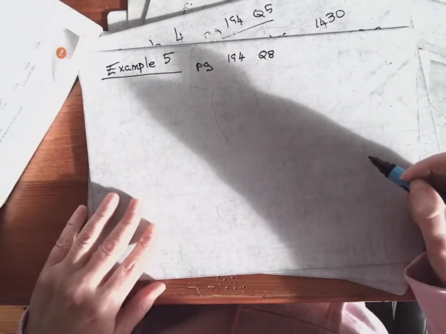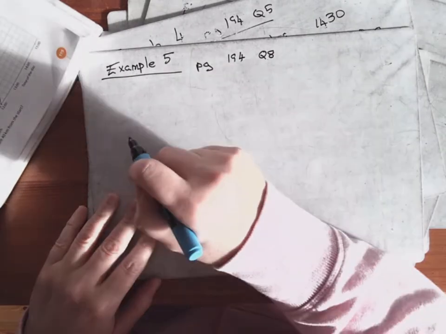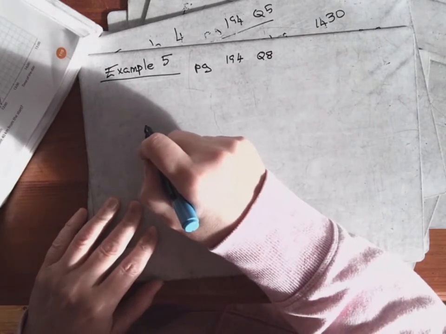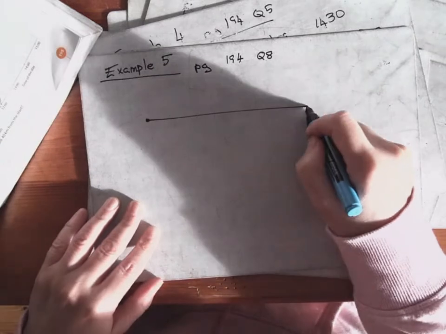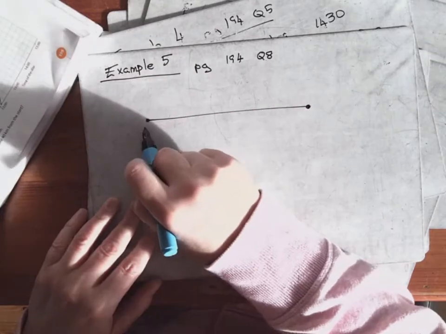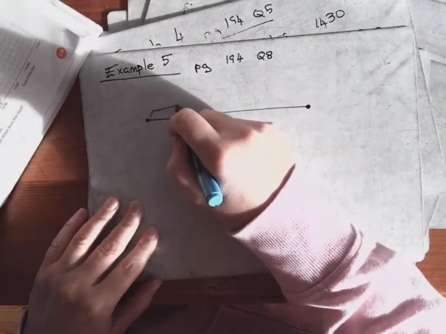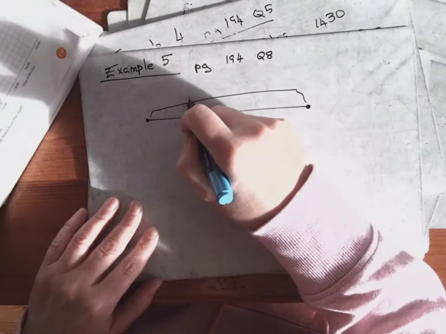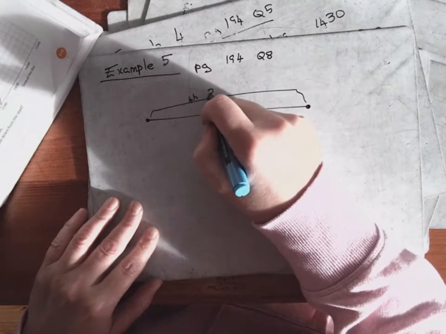Question 8. It takes 4 hours and 20 minutes. Right, so we're doing a journey. So look, I'm going to draw out the journey. I'm going from here to here, and it's going to take me 4 hours and 20 minutes.